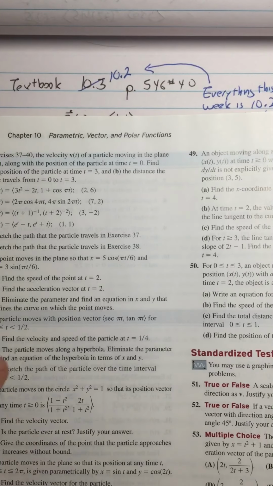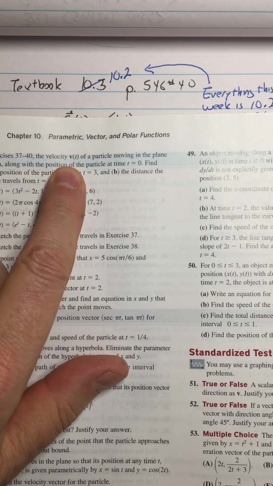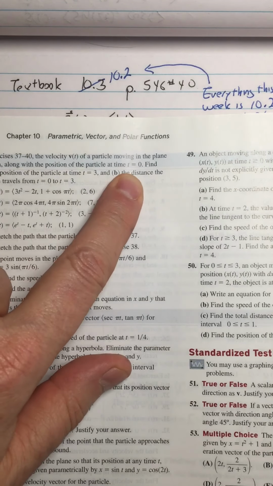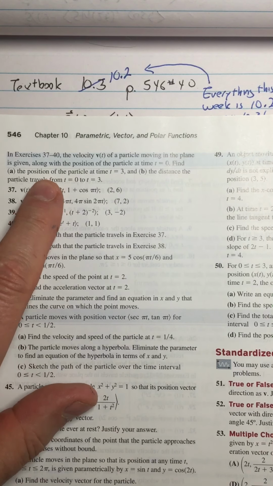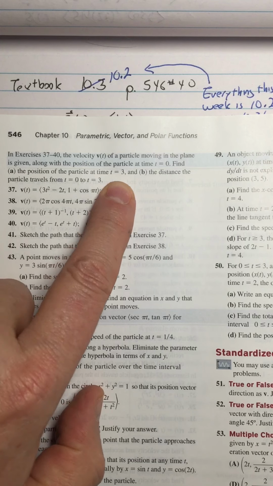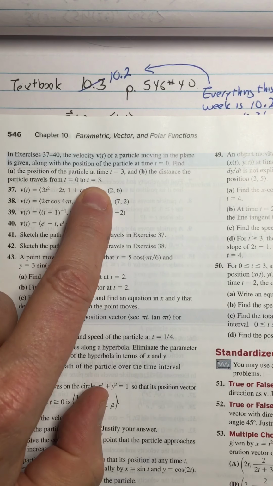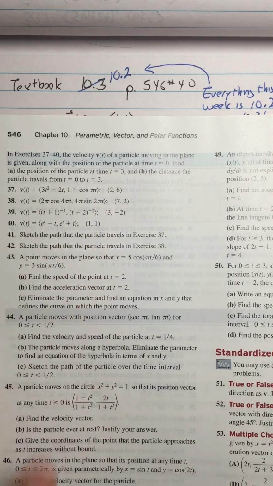So that's here, and it says the velocity is given along with a position at time t equals 0. Find the position of the particle at time t equals 3 and the distance the particle travels from t equals 2 to t equals 3.